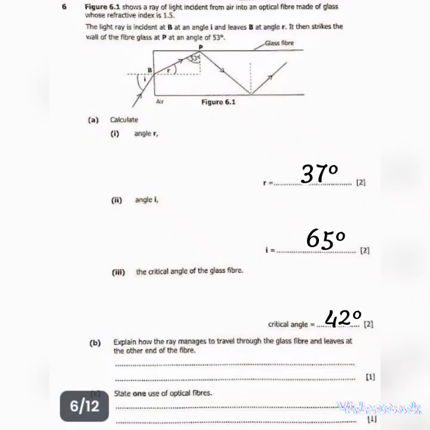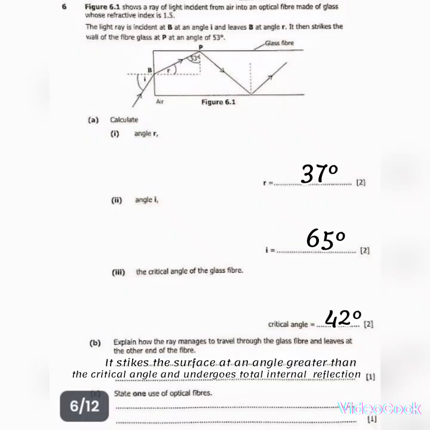Okay, now for B. It says explain how the ray manages to travel through the glass fiber and leave at the other end of the same fiber. So what happens is that the ray actually hits the surface of the glass fiber at an angle greater than its critical angle, therefore undergoing total internal reflection.